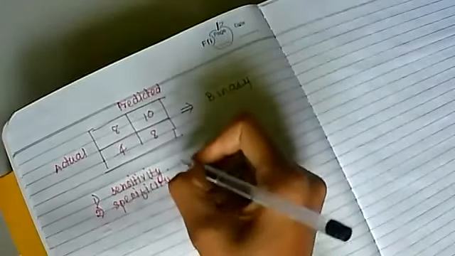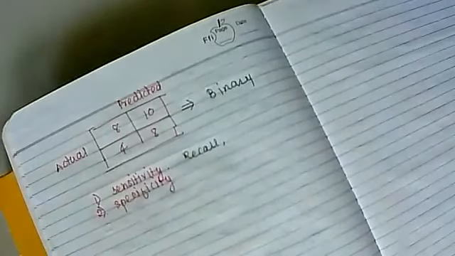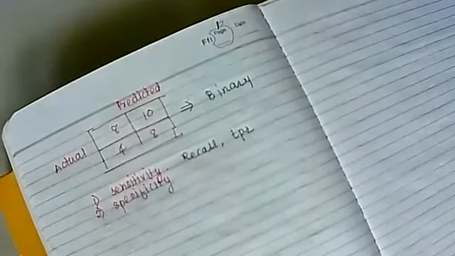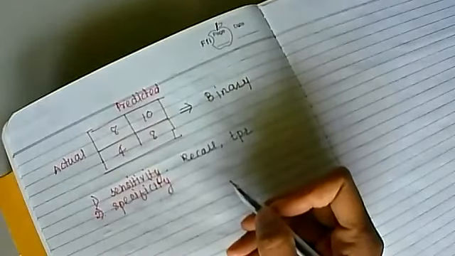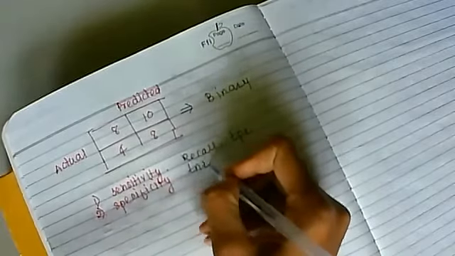Now, what is sensitivity? Sensitivity is recall, or it is also called TPR, true positive rate. Right, very good, Bhakti. Okay. Specificity is the true negative rate, TNR.